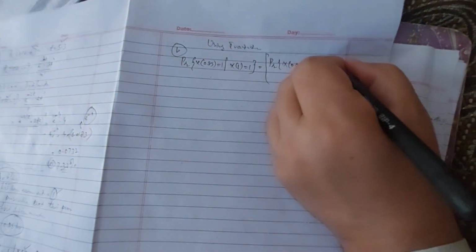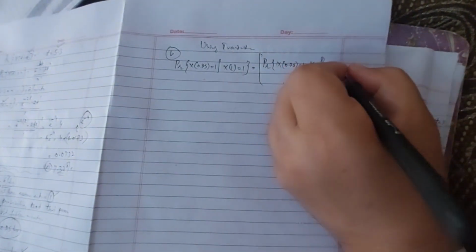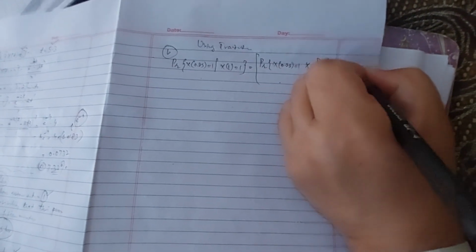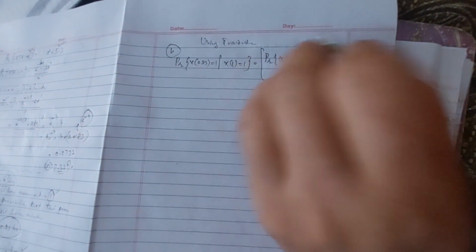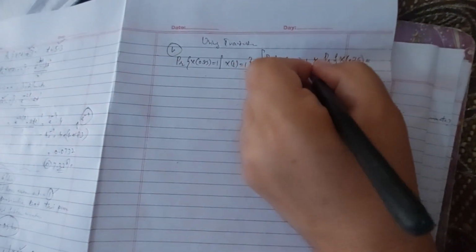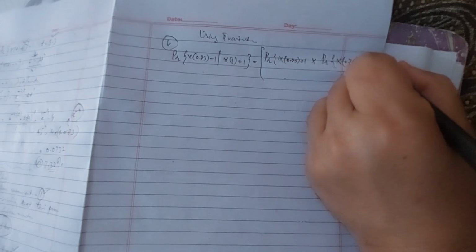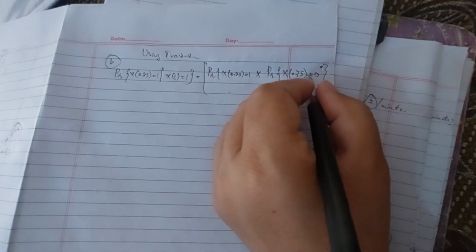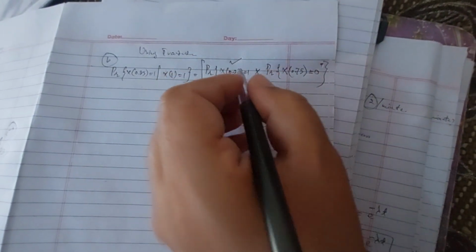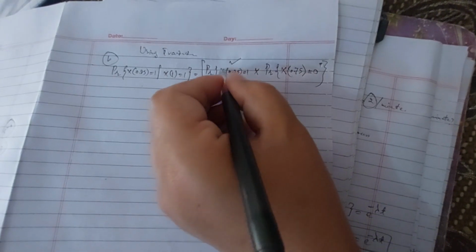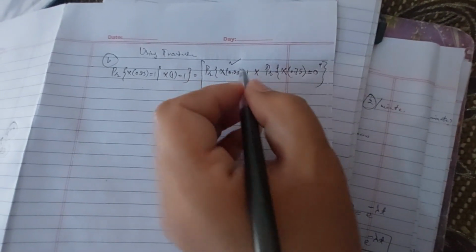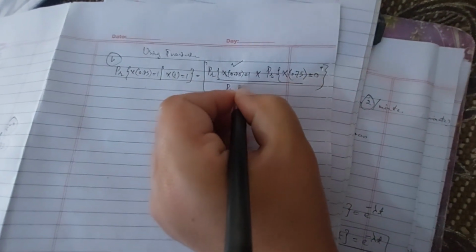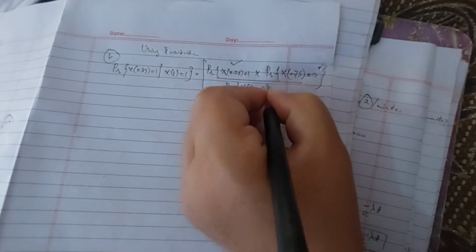multiplied by the probability that X of 0.75, 1 minus 0.25 is 0.75, is equal to 1 minus 1, which is 0. Okay, that in the other 3 quarters there are no customers. In the first quarter, 15 minutes, we have one customer. In the other 3 quarters we have 0 customers. Divide by the probability that in the first hour we have one customer.